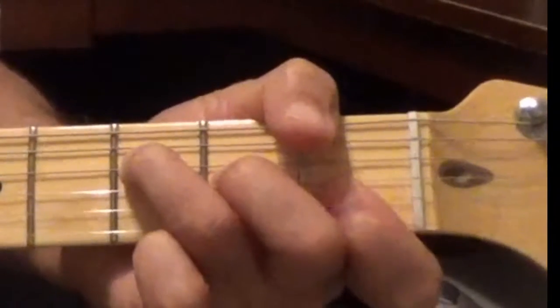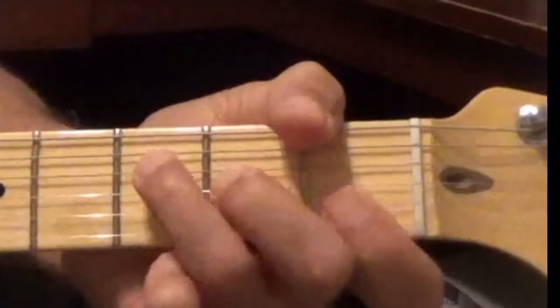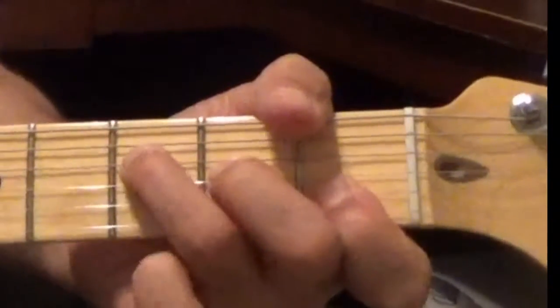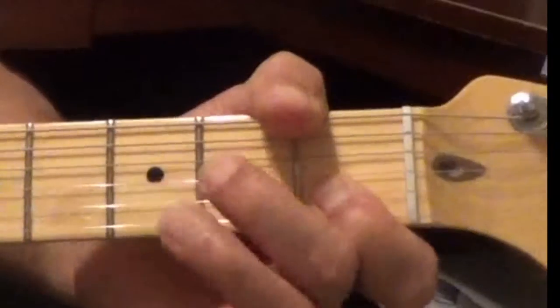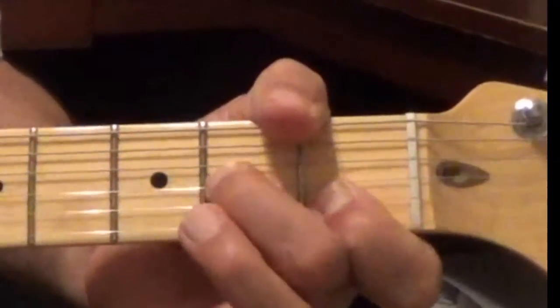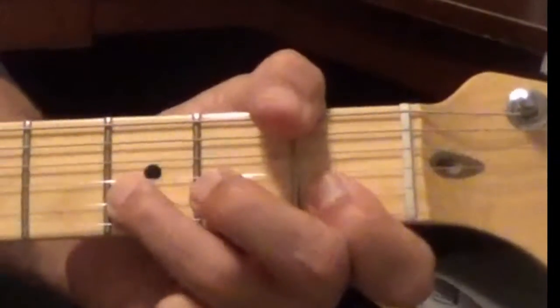Okay. So a lot of the notes are right on the F chord. So again. Okay. Try it again. Okay. Just the F chord.